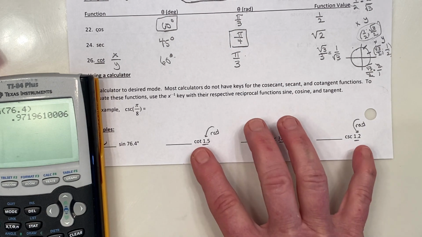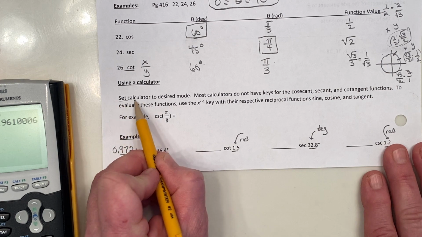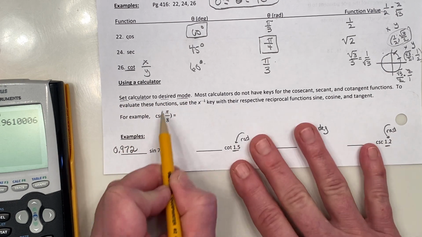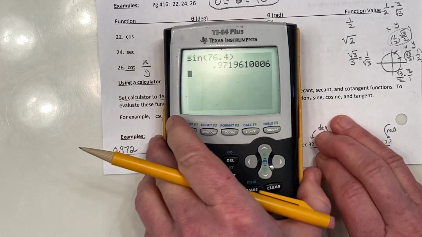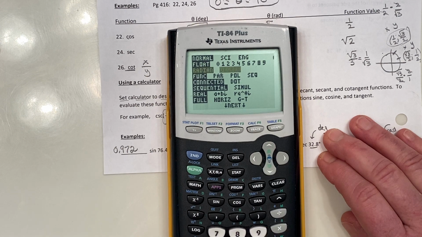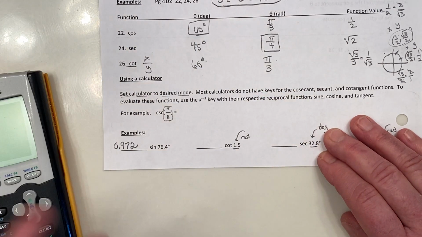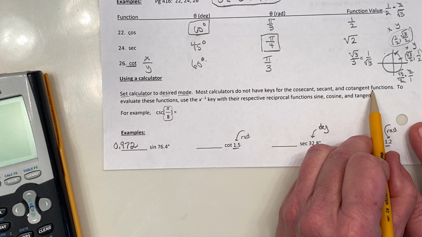All right, so we'll use our calculator for that in a minute. Let's come up here and look at our example. It says set calculator to desired mode. I'm looking at this angle that's given. It must be radians because I see no degrees. Go back to the mode key. Change it back to radians. Got it. Most calculators do not have keys for these 3 trig functions.